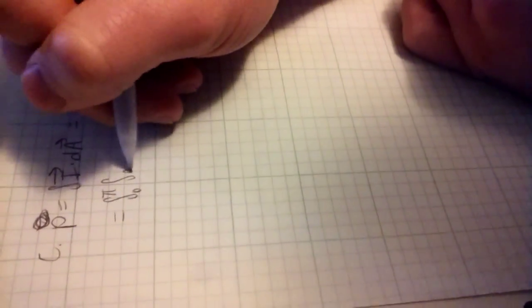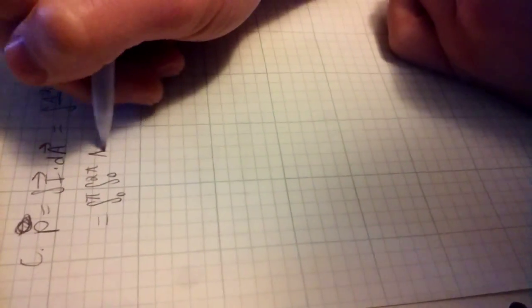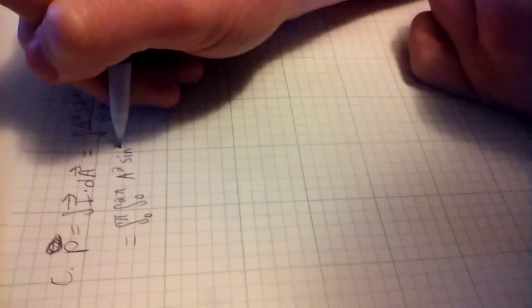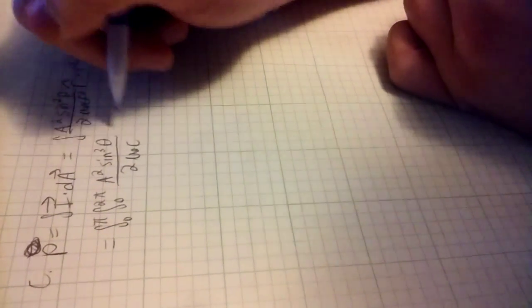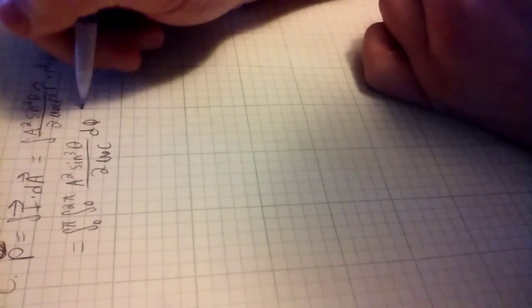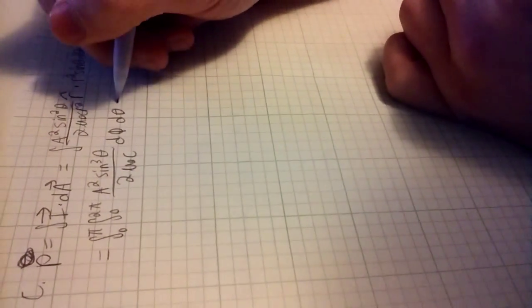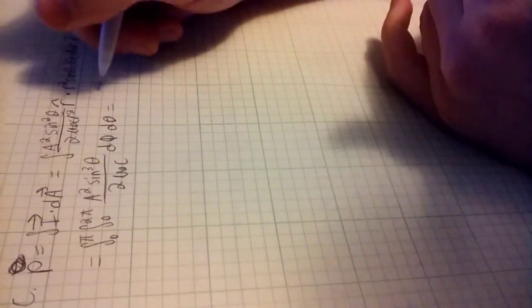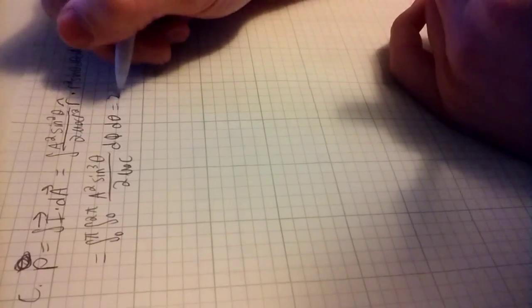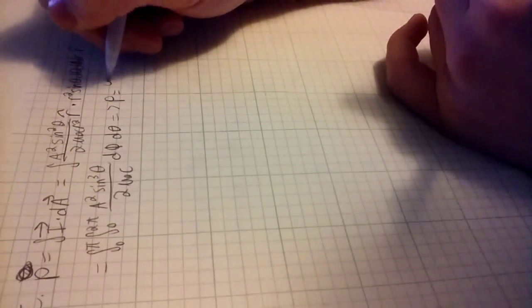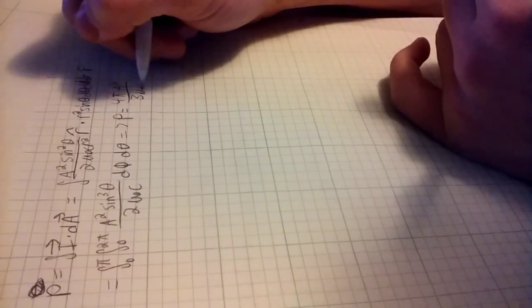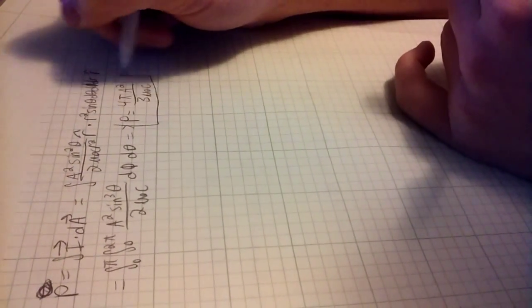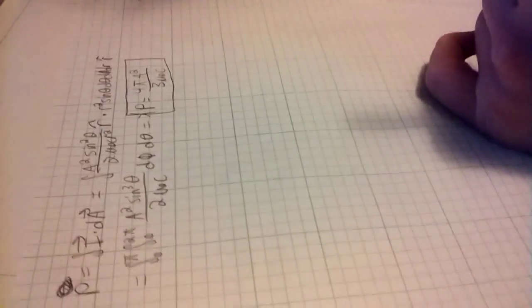So we end up with the integral from 0 to pi, integral from 0 to 2 pi, of a squared sine cubed theta over 2 mu naught c d phi d theta. And after doing all these integrals, we get that the power is equal to 4 pi a squared over 3 mu naught c. And that's the final answer.